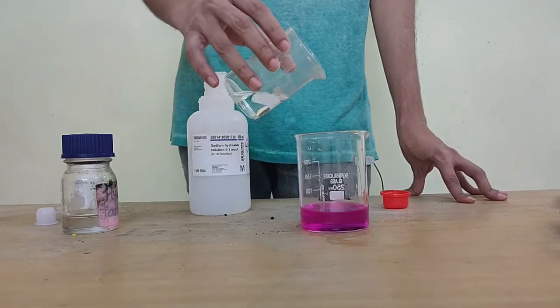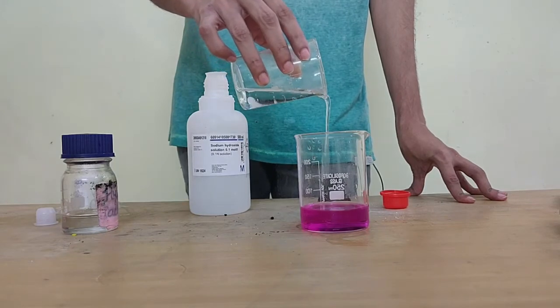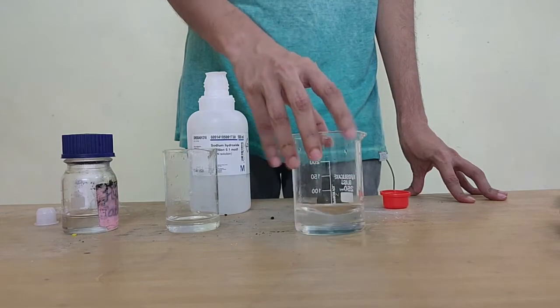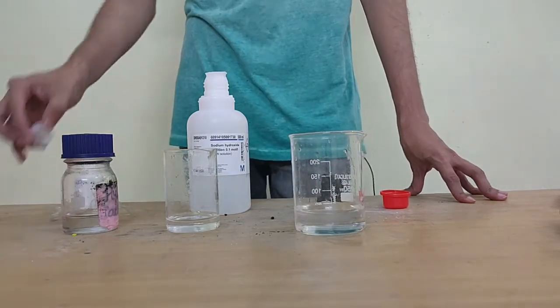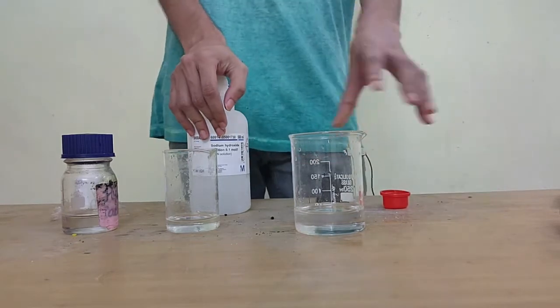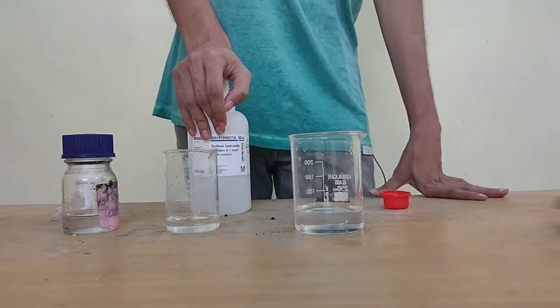Now if I add back the acid, we'll again see the same thing that happened. I can tell you that the acid is many times stronger than the base, which is why just a little bit of acid turns this quickly colorless.